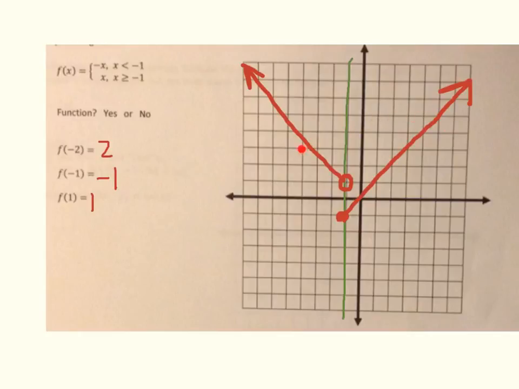On the left of that green line, I want to draw the line f of x, or y, equals -x, and that's this line right here. Since it's less than -1, I've drawn an open circle here. When x's are smaller than -1, the solution is up here.